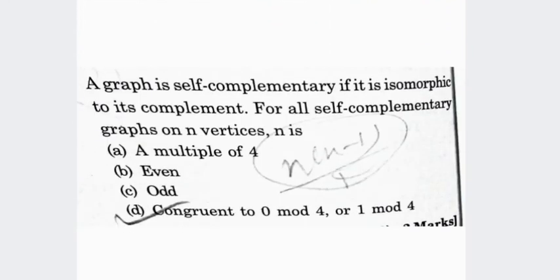A graph is self-complementary if it is isomorphic to its complement. For all self-complementary graphs of n vertices, n is what? There are four options. Option A, a multiple of 4; option B, even; option C, odd; and option D, congruent to 0 mod 4 or 1 mod 4. Based on the previous question, we know that the number of edges of a self-complementary graph is n times (n minus 1) by 4. So we directly say that option D is the correct answer.